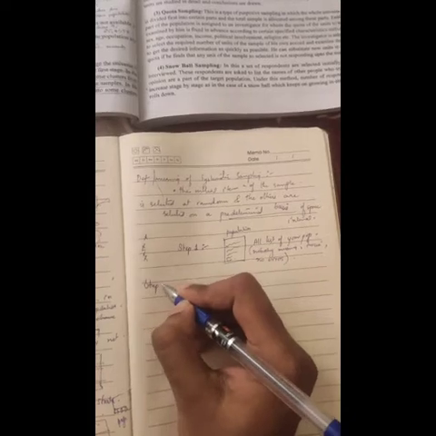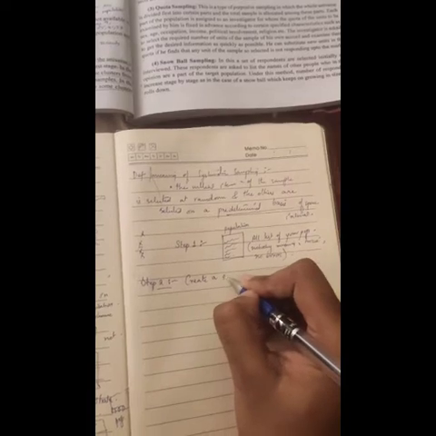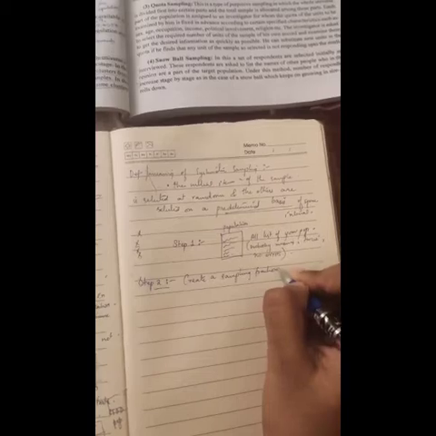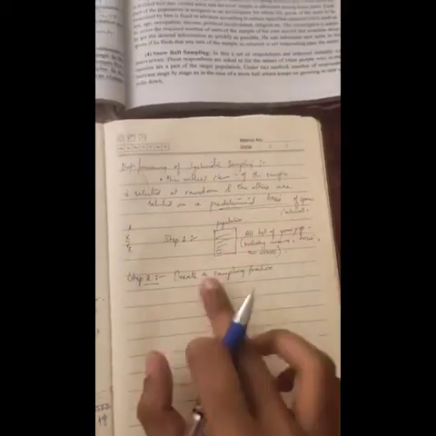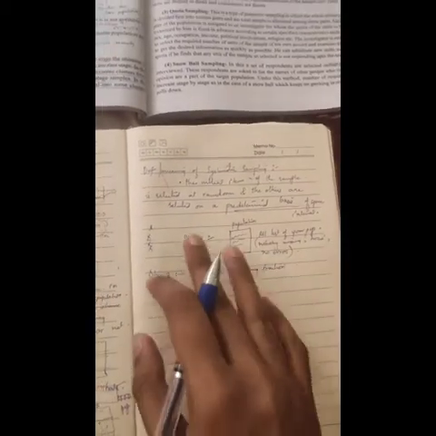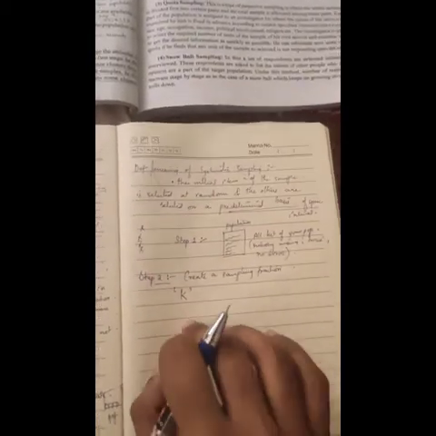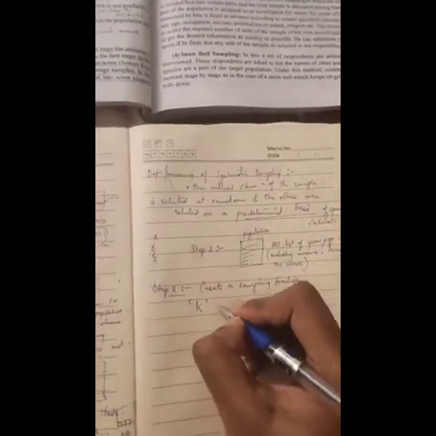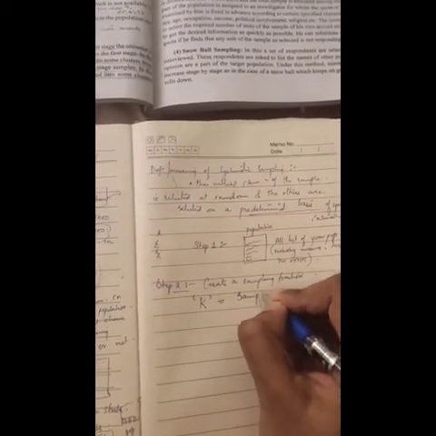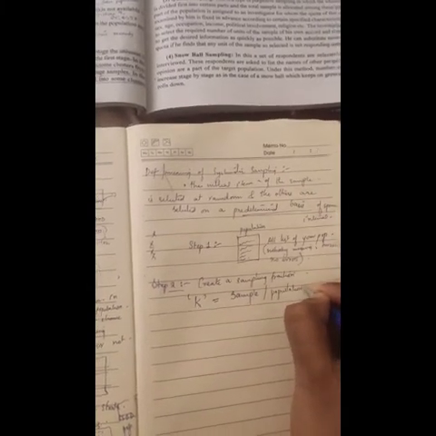Then your second step is to create a sampling fraction. Under systematic sampling it is always represented by the letter k. So this k will always be equal to your sample divided by your population.